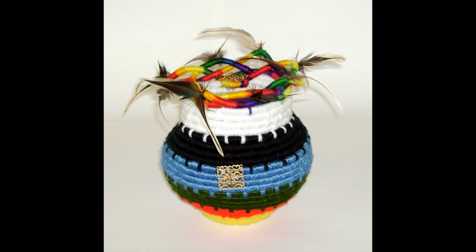This three-dimensional object can be touched and held, creating the tactile quality of real texture. One can feel the soft fibers of the yarn on the body of the coil pot. The coils themselves create a gentle and rhythmic bumpy texture as you run your fingers from the top to the bottom. The feathers that decorate the rim of the coil pot feel soft and fluffy. The square metal charm attached to the side has a sharp, hard texture that contrasts with the softness of the yarn and feathers.